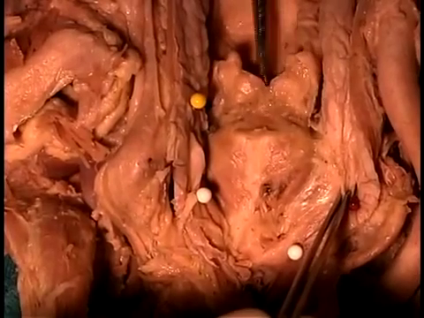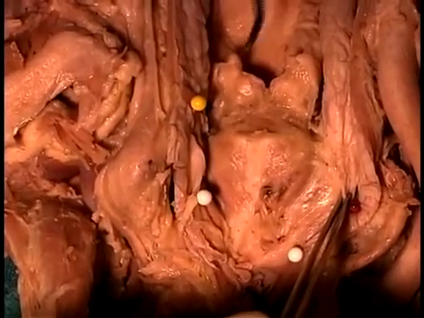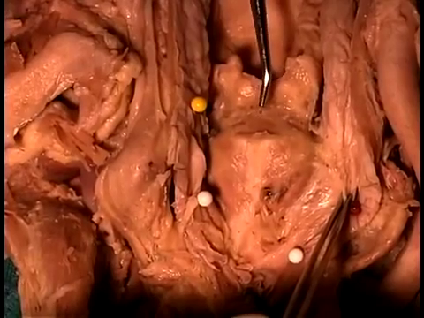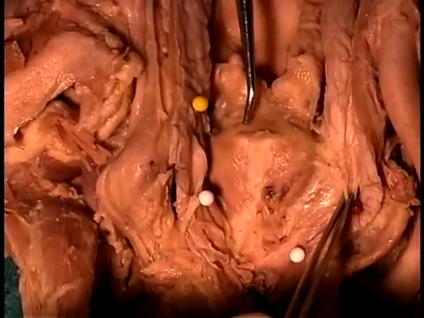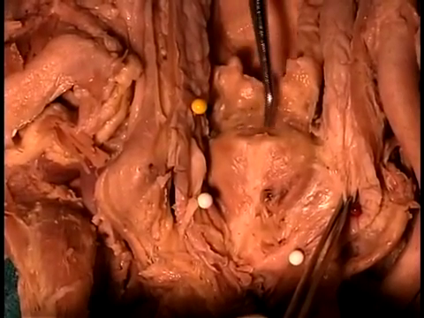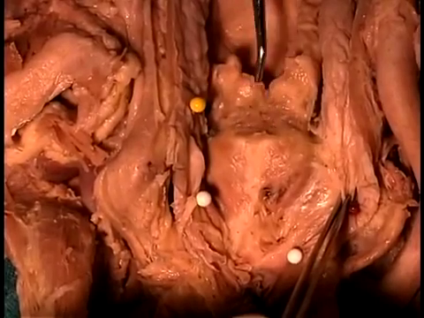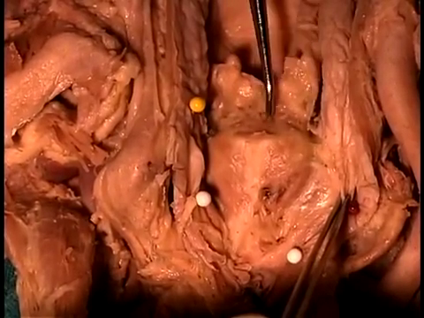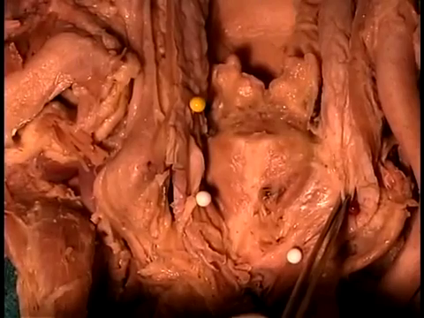Other muscles that you may be able to see if you are careful in your removal of mucosa are the oblique and transverse arytenoid muscles, which can be seen. The transverse arytenoid is right here, and the oblique arytenoids run up on a slight angle to actually blend into the aryepiglottic folds.